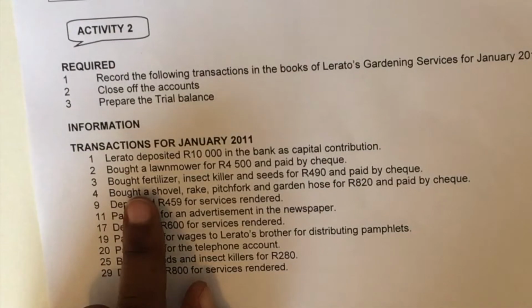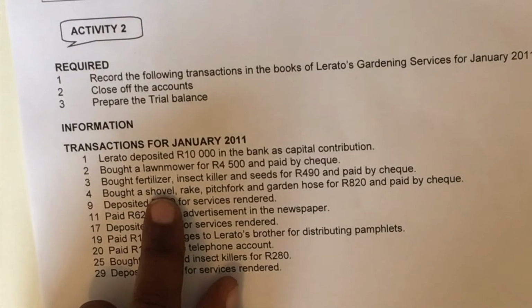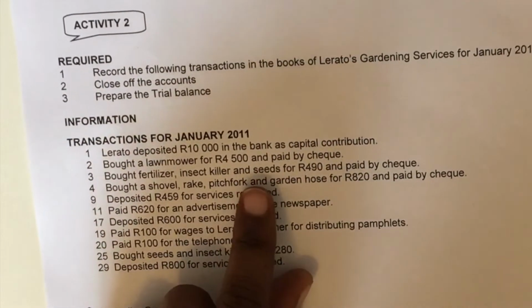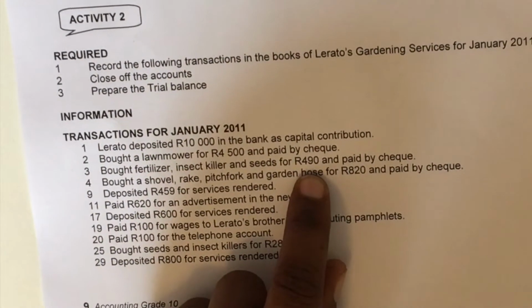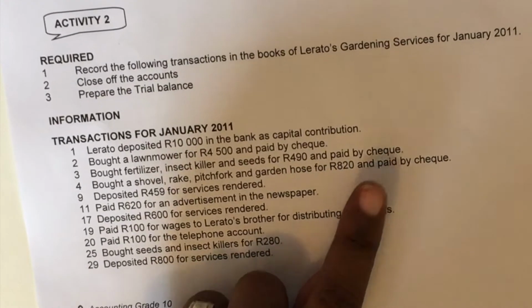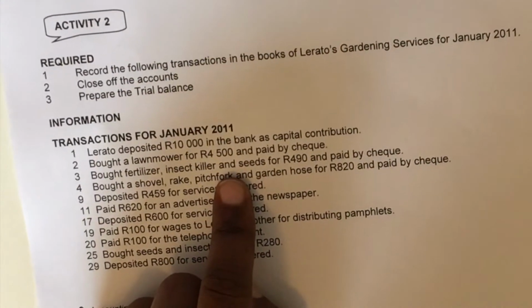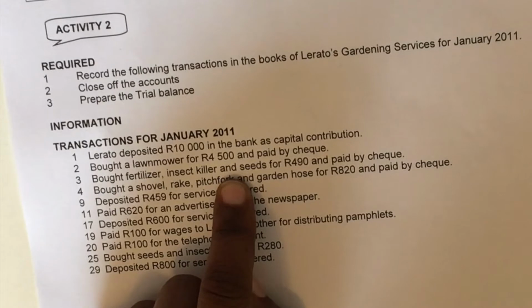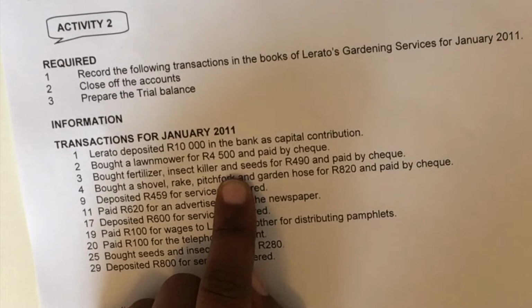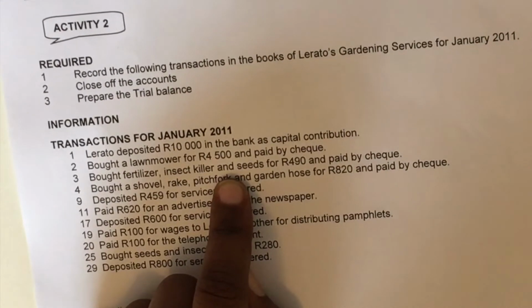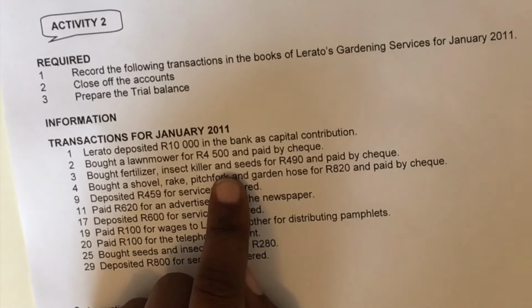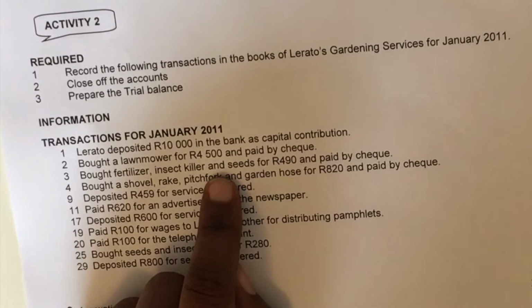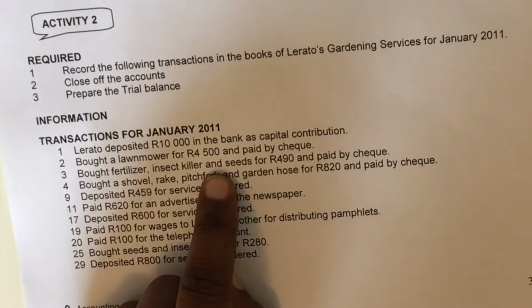On the third, he bought fertilizers, insect killers, and seeds for 490 and paid by check. The fertilizers and seeds and all of that, they are consumables, meaning that you're gonna consume them. You're not gonna get them back. You're gonna use them up. And then these consumables are expenses.